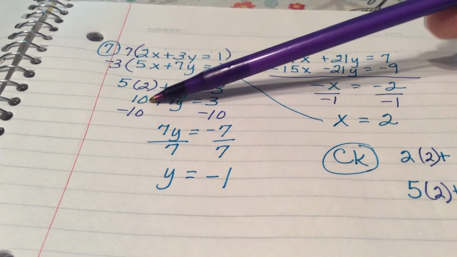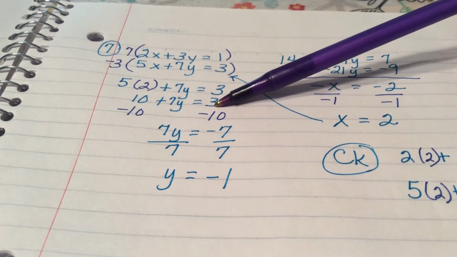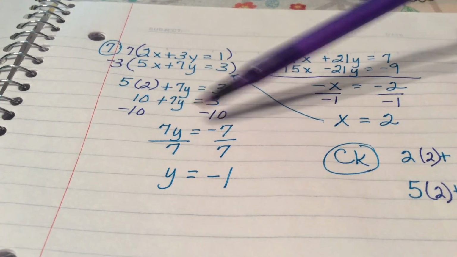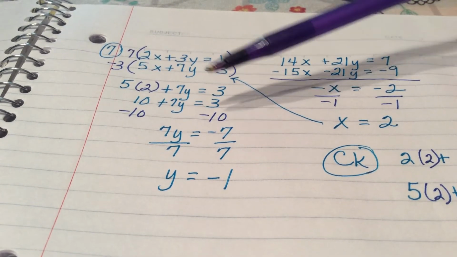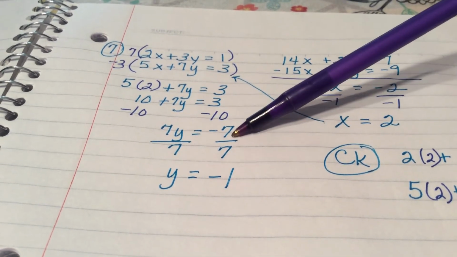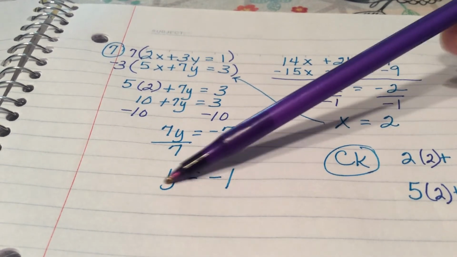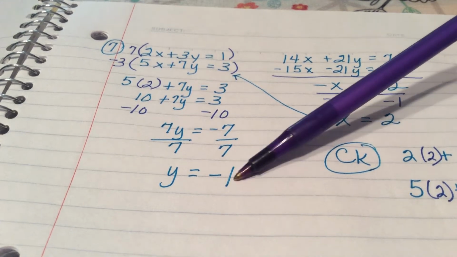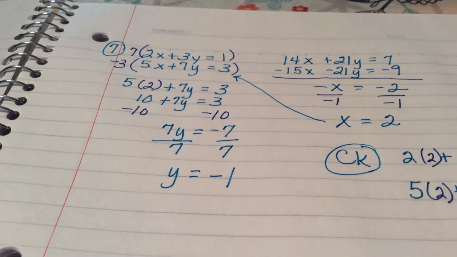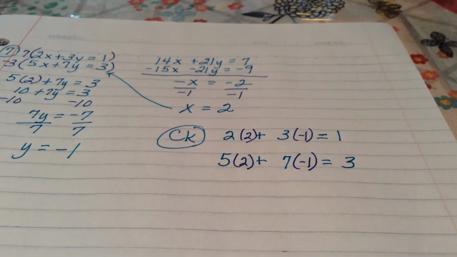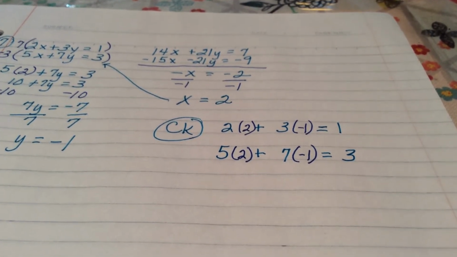5 times 2 is 10, plus 7y equals 3. To solve for y, we need to subtract 10 on both sides. 7y equals negative 7. Divide both sides by 7. We get y equals a negative 1. Take that 2 and that negative 1, put it back into both equations, and be sure that it checks.